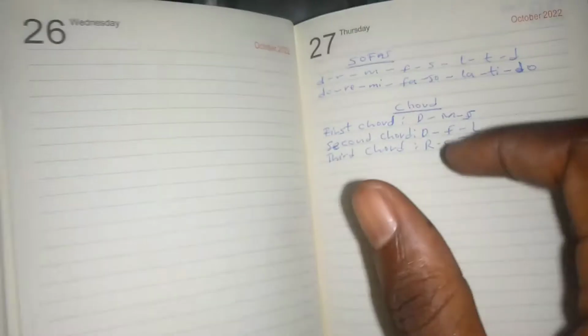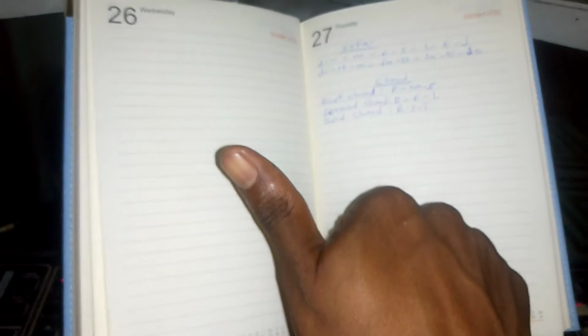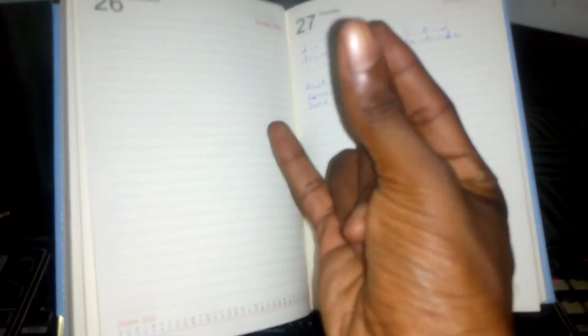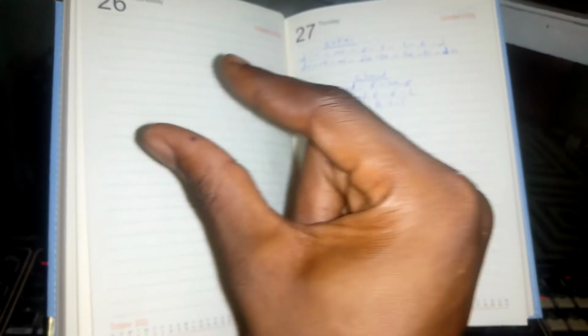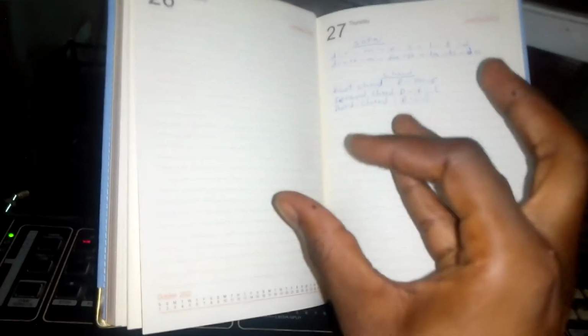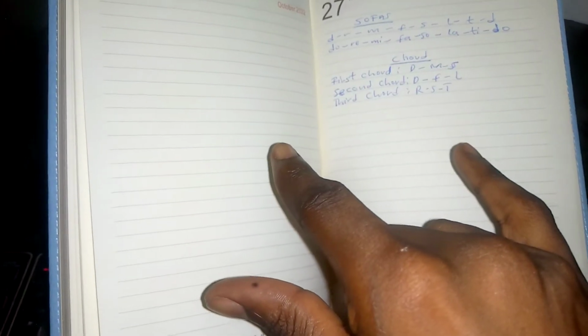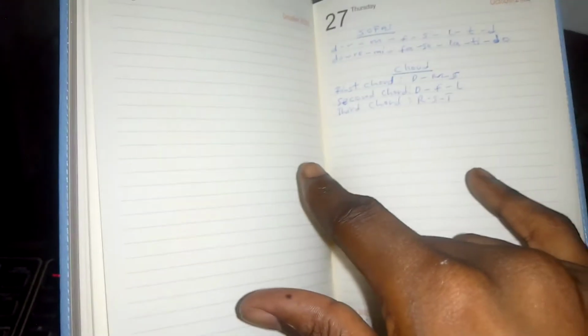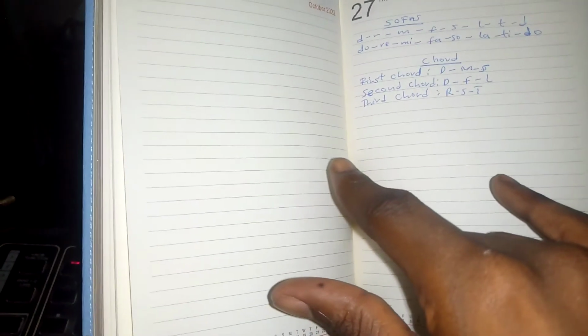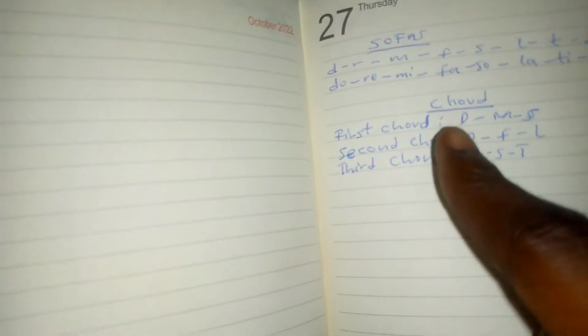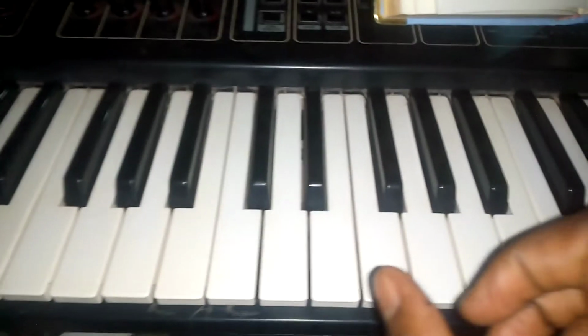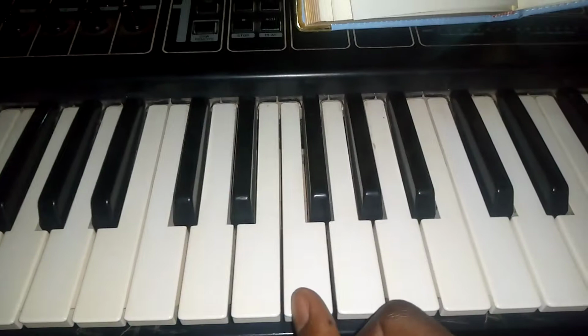So when you want to play a chord, you use this hand, this hand, and this hand, like this. So let's focus on the first chord. I'll give you the first chord, then we go. The first chord is what? Do, mi, so. Now you get it.